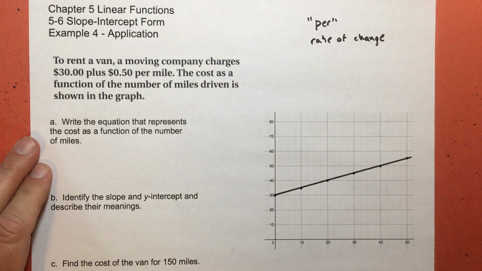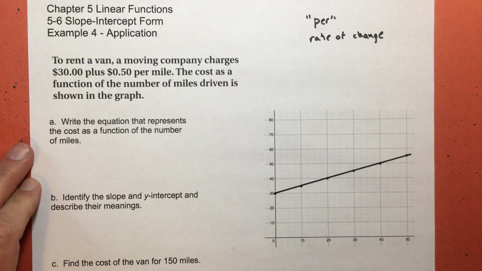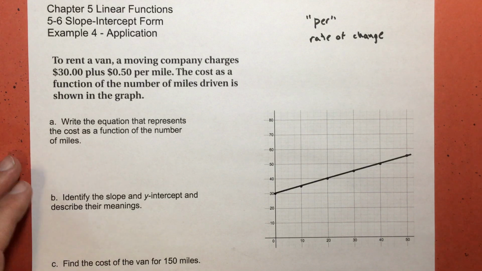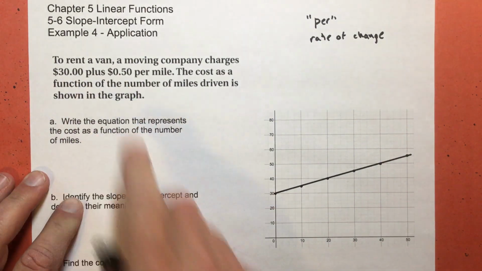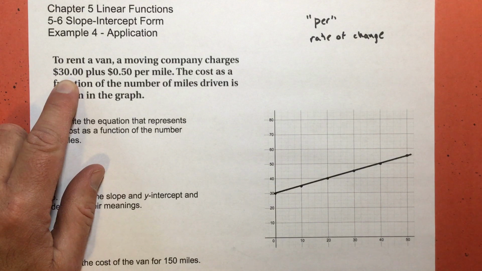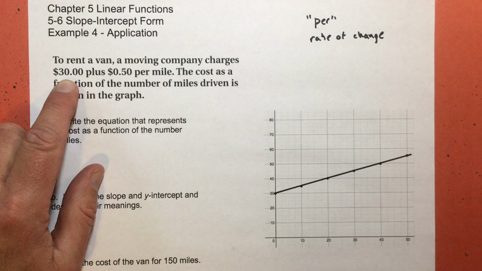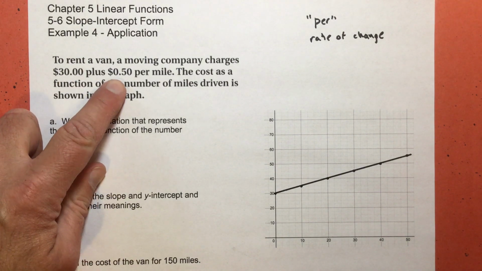Okay, so now we're going to be dealing with this one example, which is kind of a simple example. The problems in the real world are usually more complicated than this, but at least this is where we're going to start understanding real world problems, okay? So if you wanted to rent a moving van, this company charges a $30 flat fee. So you're just going to pay $30 no matter what. And they're going to charge you 50 cents per mile.